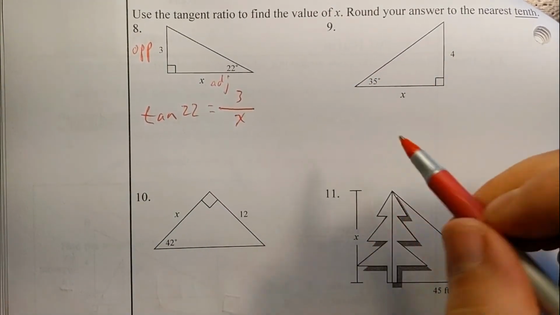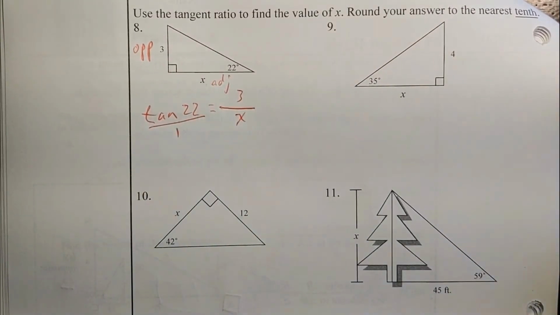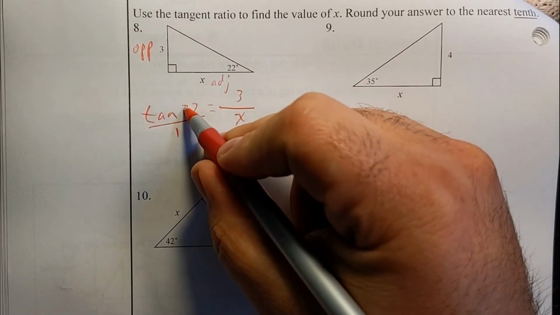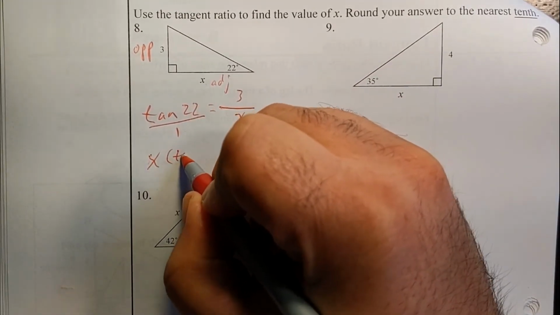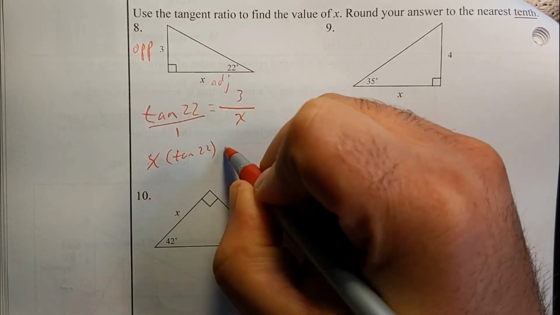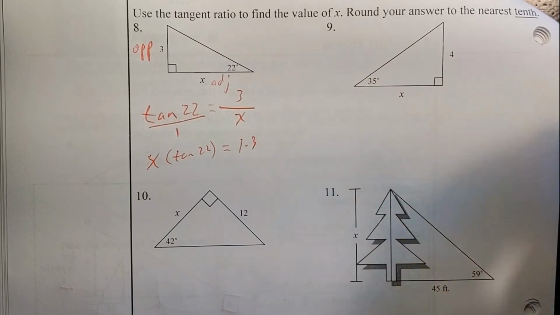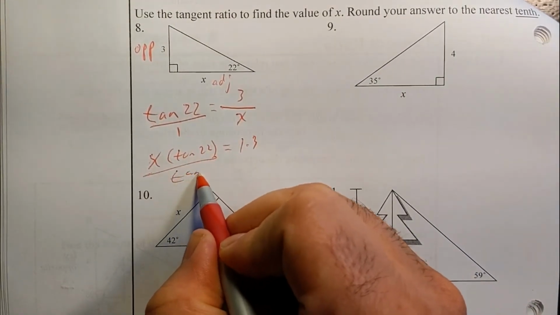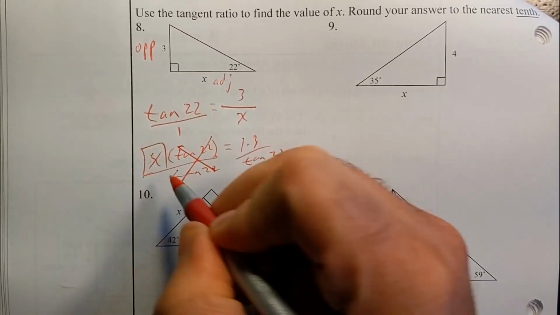When you see this, if you think about it like 2 fractions, you would cross multiply it. And you would end up going tangent of 22 times the x, so x times the tangent of 22 is going to equal 1 times the 3, because you'd be cross multiplying. And then you would be dividing by the tangent of 22 in order to get rid of it and just have the x by itself.